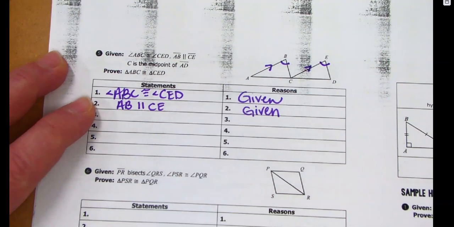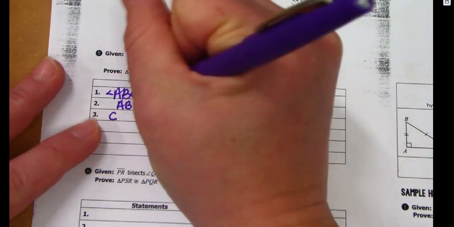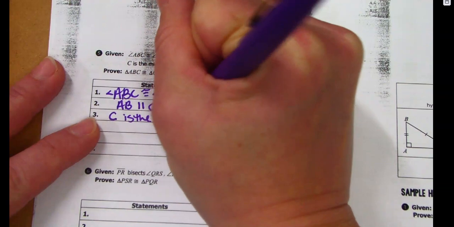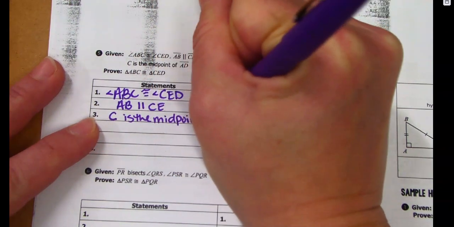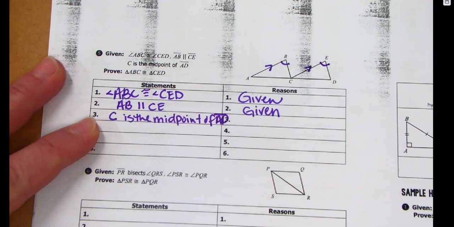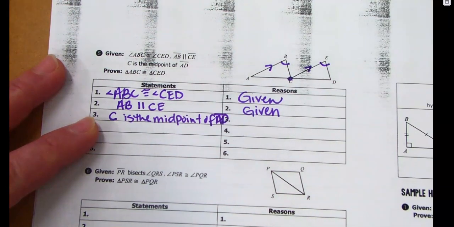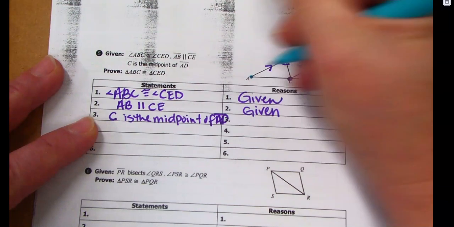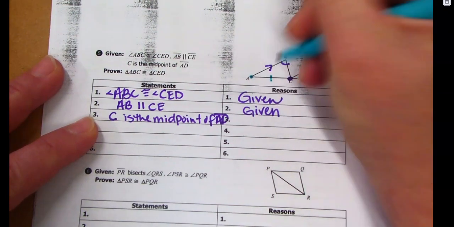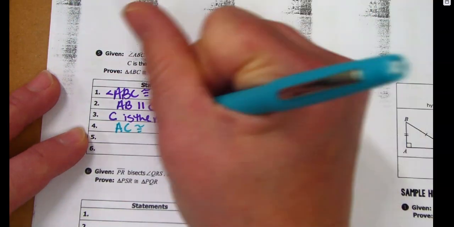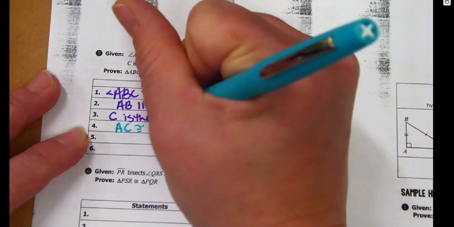Now, they also told you that C is the midpoint of AD. Okay, so AD, C is the midpoint. Well, before I leave that, if it's the midpoint of AD, that means that AC is going to be congruent to DC.